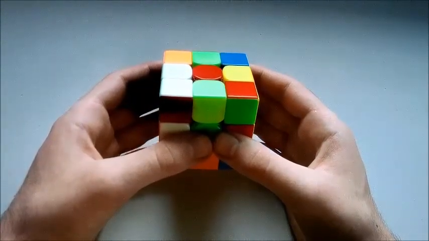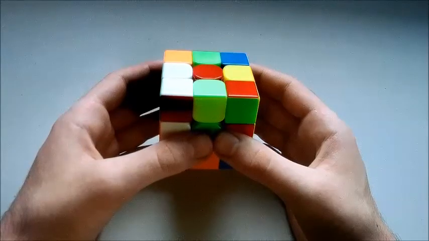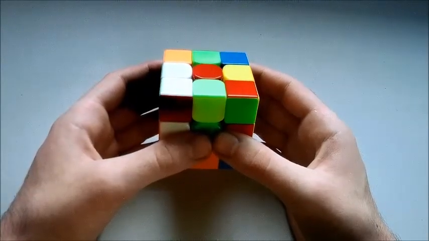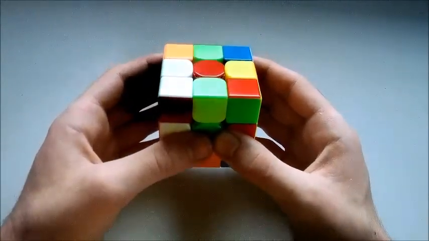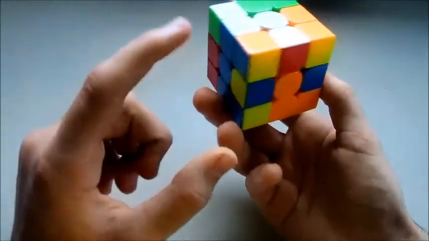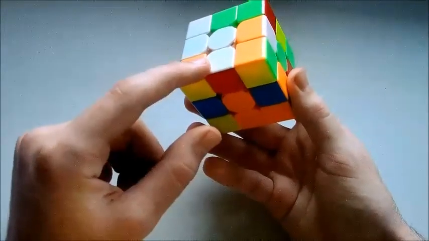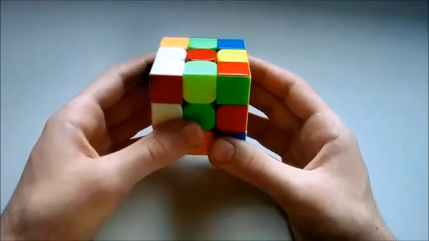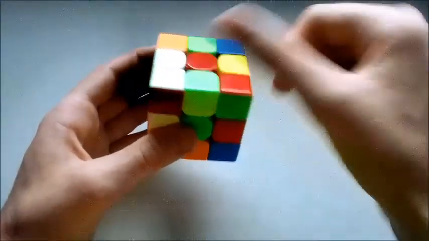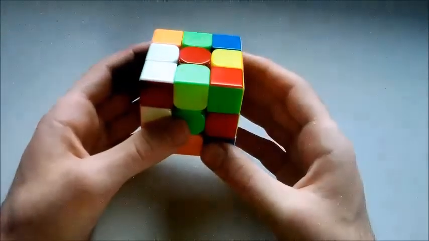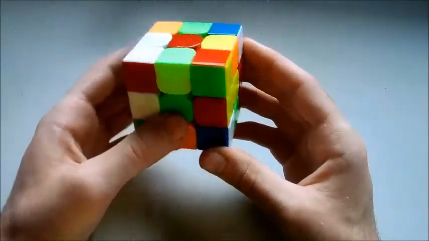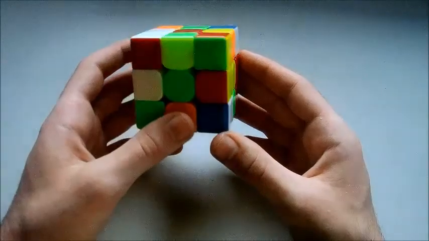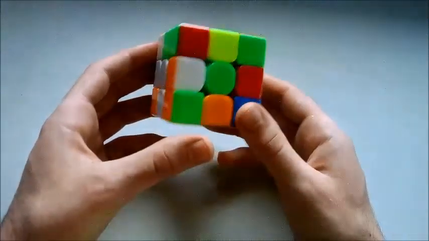Once you've internalized all of these, you'll be able to easily inspect your corner permutation in under 15 seconds if your corners are solved like this. This is much, much easier than the beginner's way of swapping pieces and tracing, and this will definitely cut down on your inspection time and make this a much more viable method.